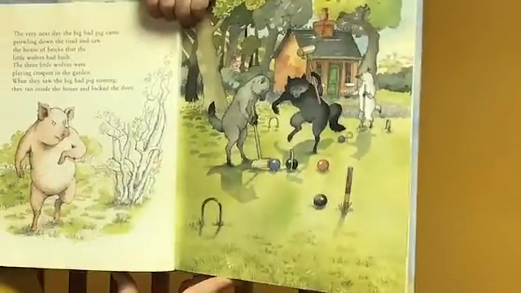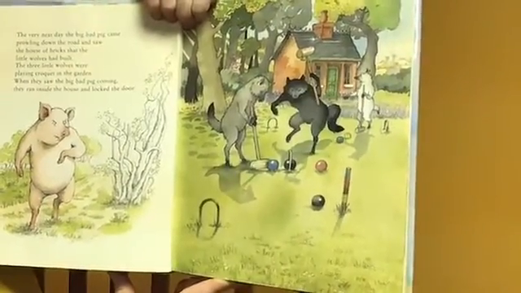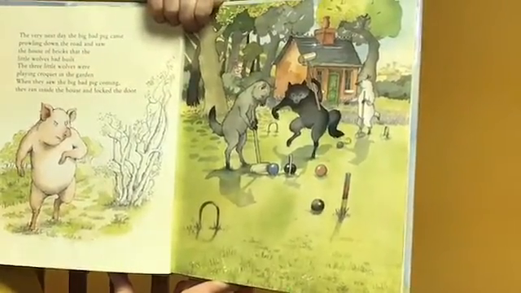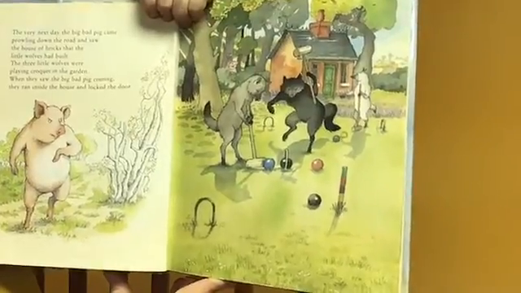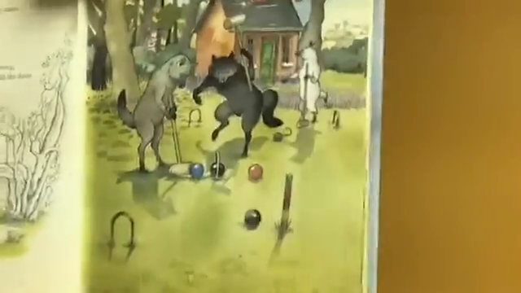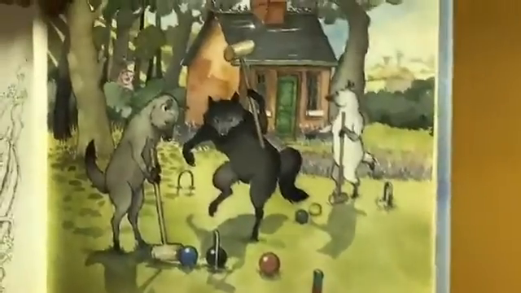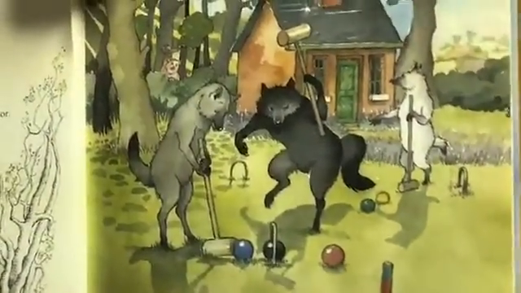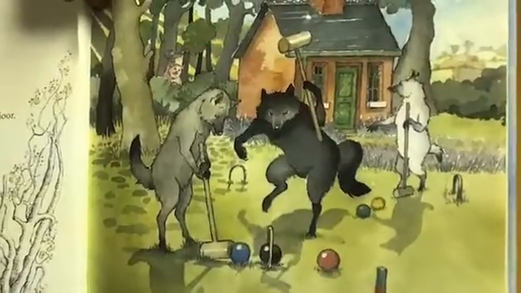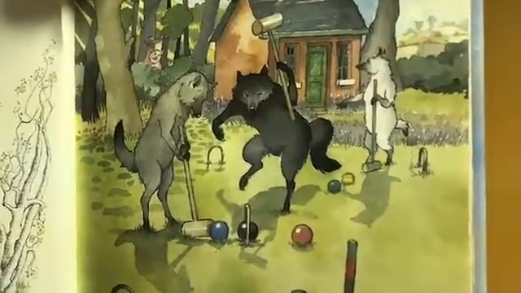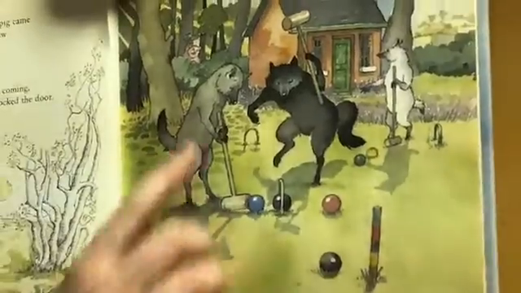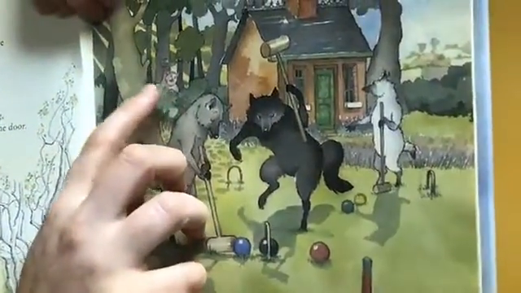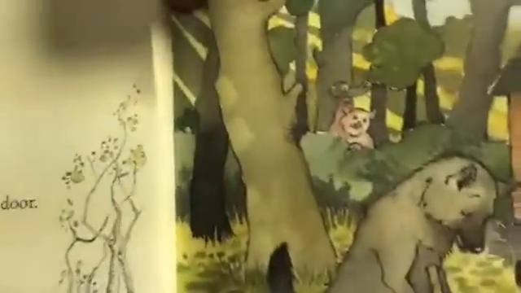The 3 little wolves were out playing croquet in their garden. When they saw the big bad wolf coming, they ran inside the house and locked the door real quick. "Oh no, run away! Lock the door!" Can you spot the pig in this picture? Where is he hiding? And what is he doing? He's right here watching them play croquet, and he does not look happy.